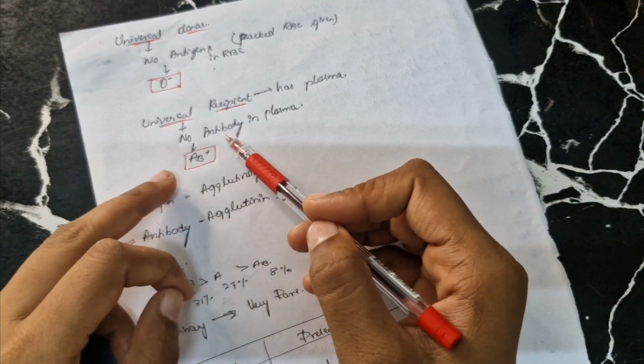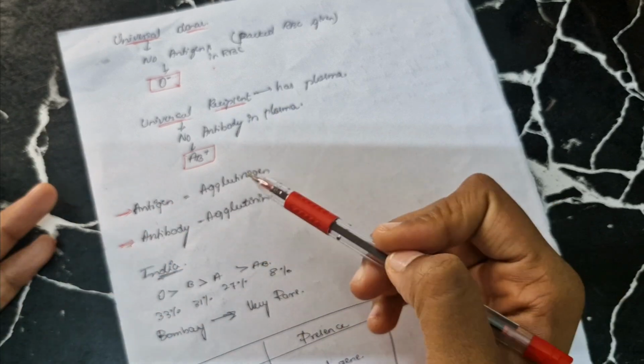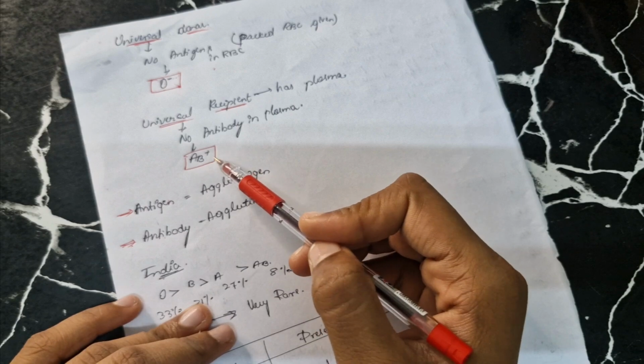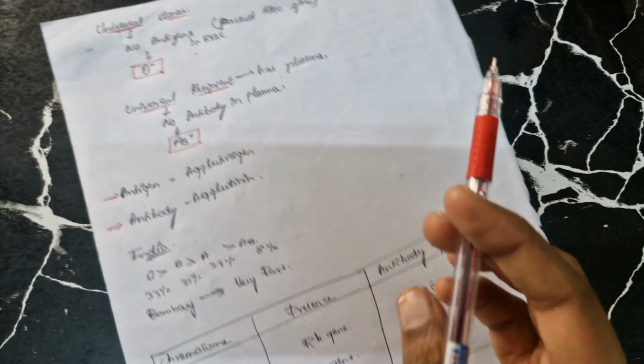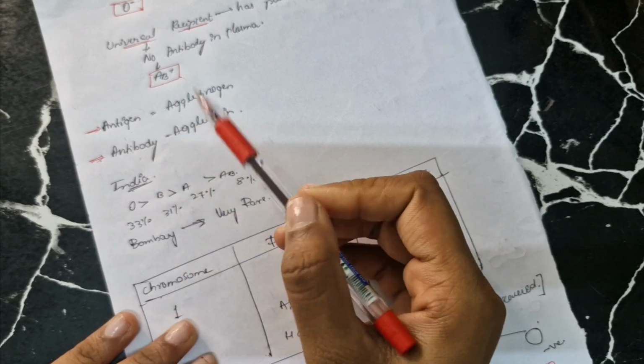A universal recipient will be having plasma. Plasma contains antibodies, so you should not have any antibodies. No antibodies will be present in the AB positive blood group, so AB positive will be the universal recipient. As I already told, antigen is also known as agglutinogen, and antibody is known as agglutinin.